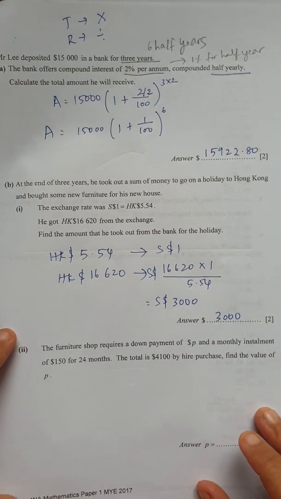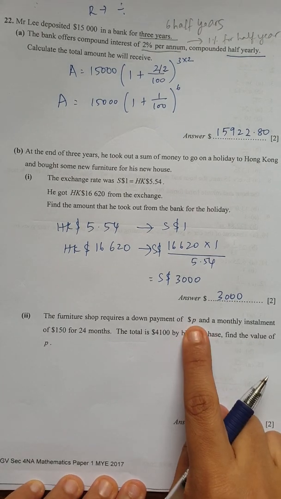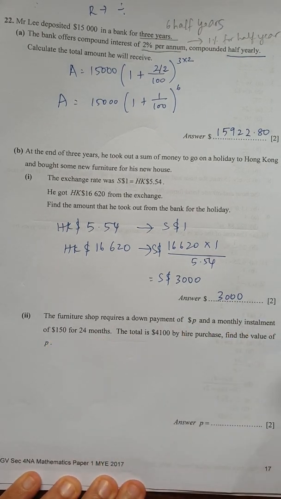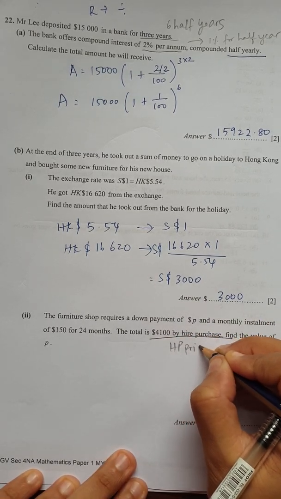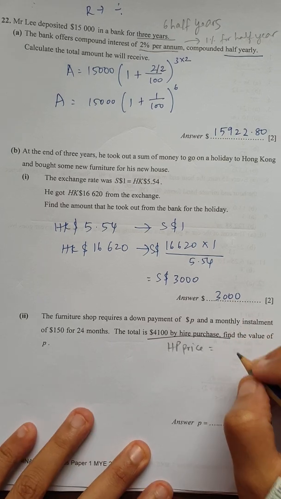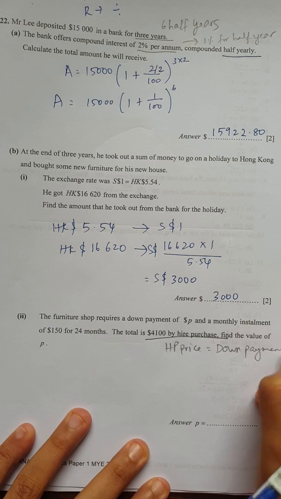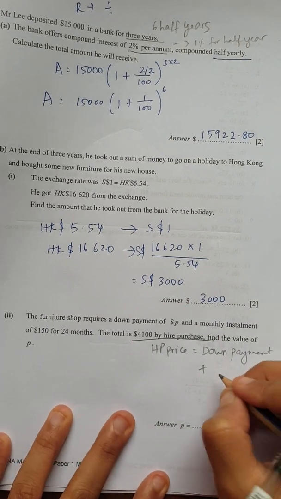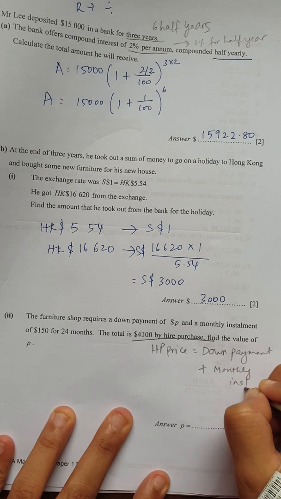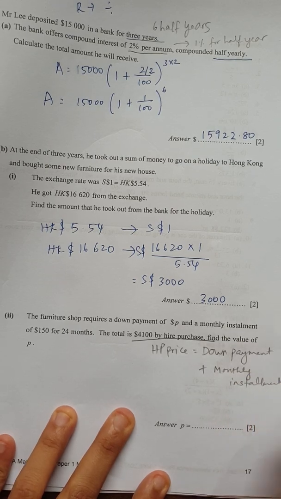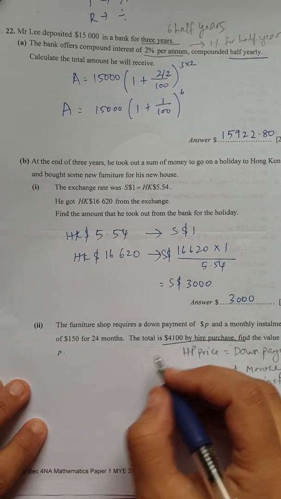Okay. Next one. The furniture shop requires a down payment of P and a monthly installment of this. The total hire purchase price. Now, normally hire purchase price is always equal to the down payment that you pay plus the monthly installment, right? Down payment plus monthly installment. So this part you need to understand. Hire purchase price is always the down payment plus the monthly installment, which is given to you.